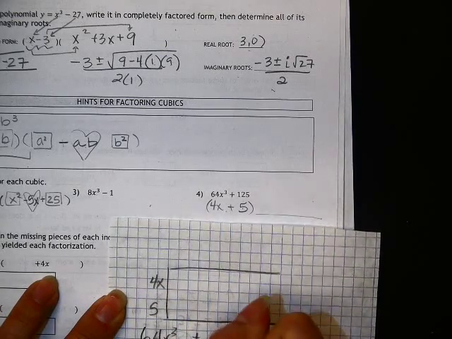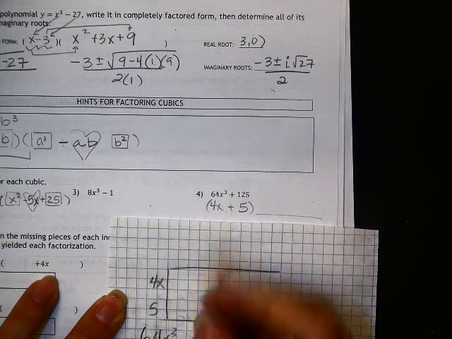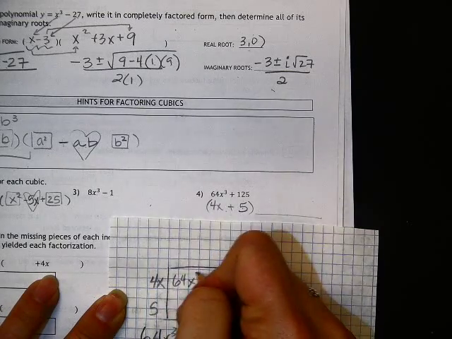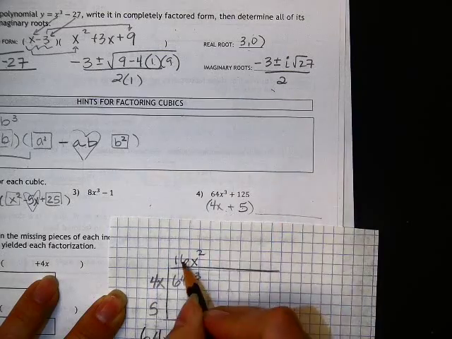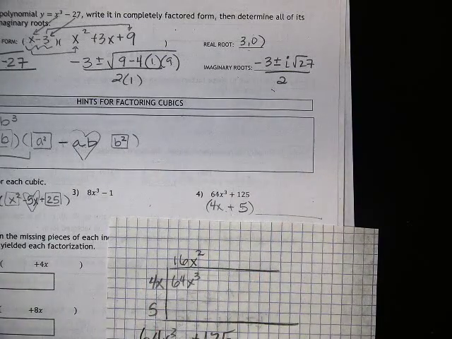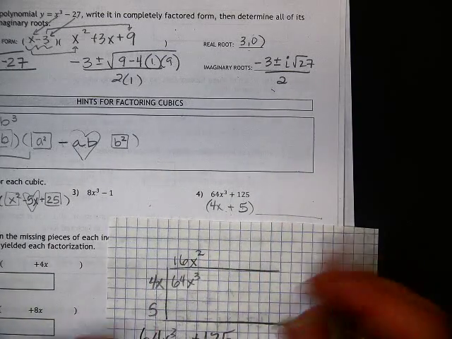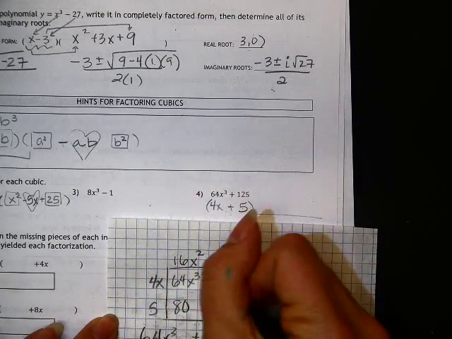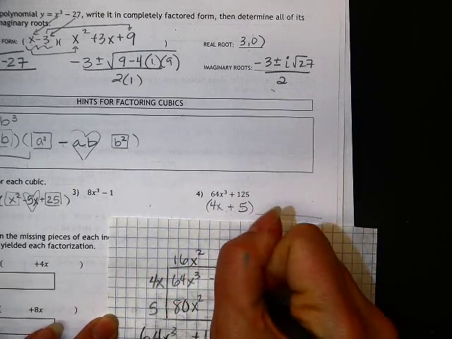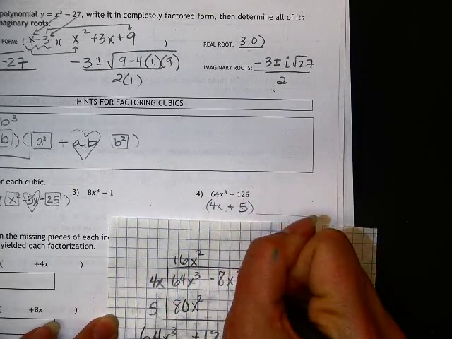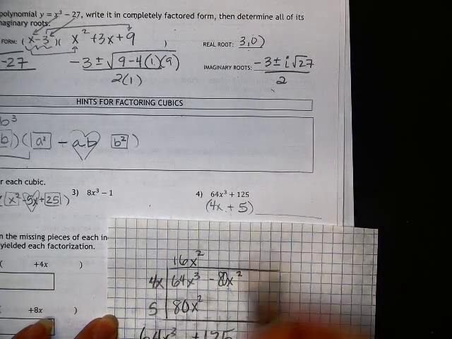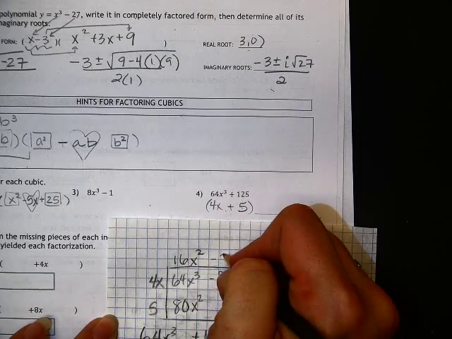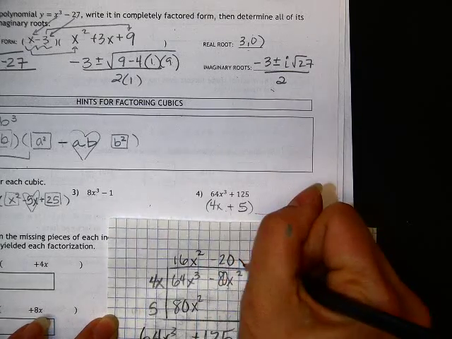You guys are doing such a great job with this. So you put your 64x cubed, which gives you 16x squared. Multiply together, you get 16 times 5 is 80. I don't want 80, so I'm going to get rid of 80. So then this one would be negative 20.